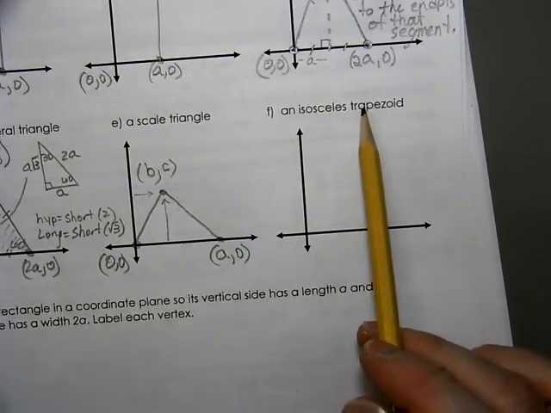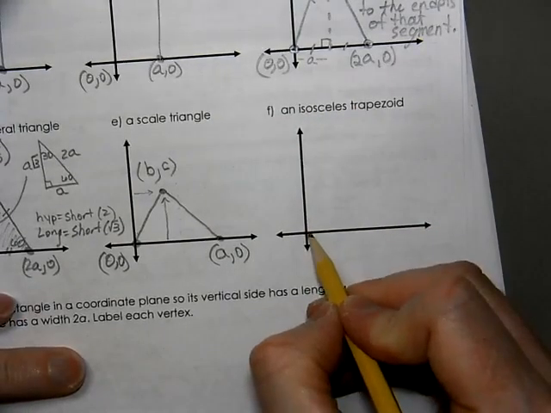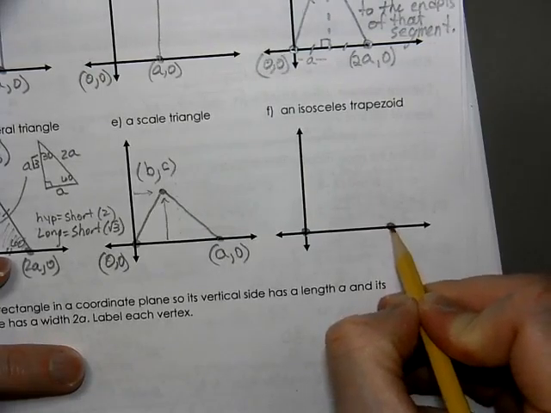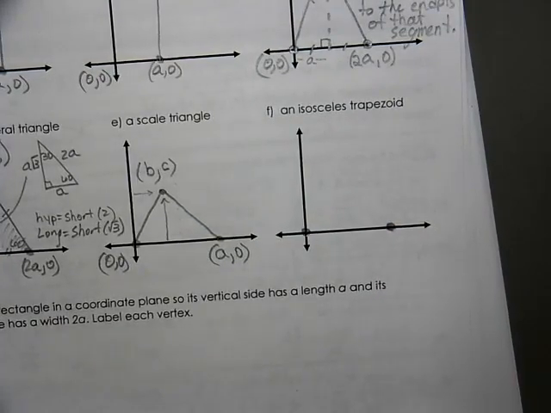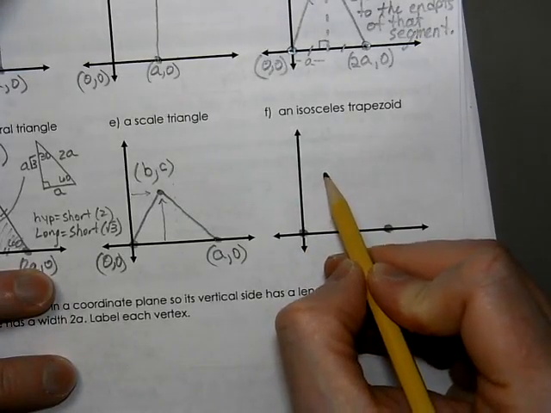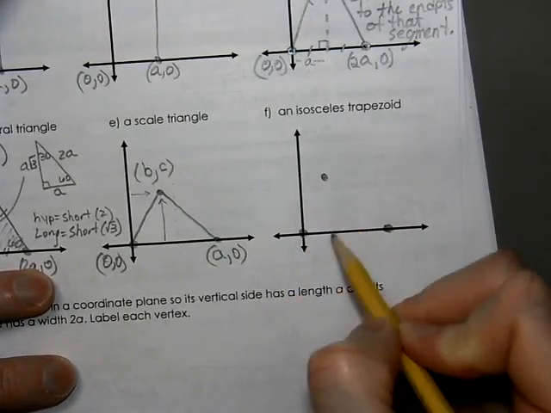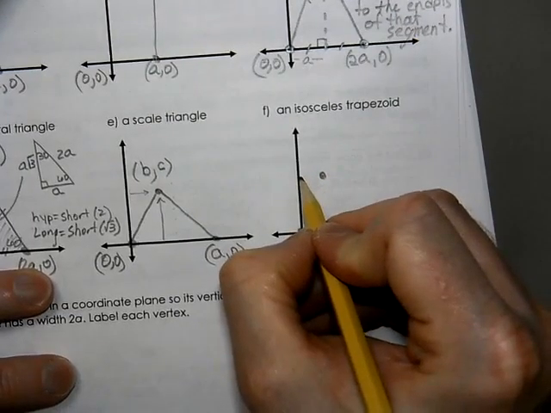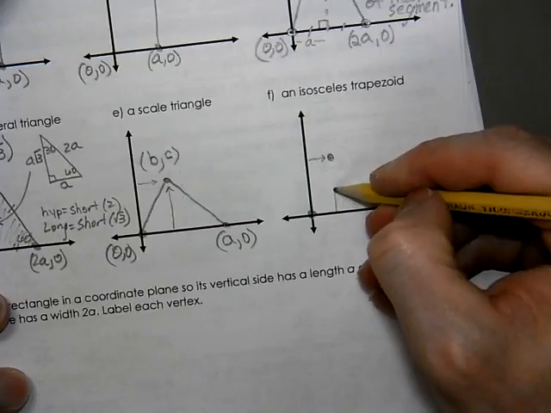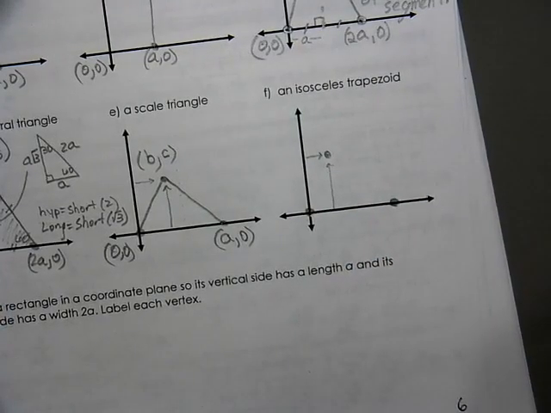An isosceles trapezoid. An isosceles trapezoid is a trapezoid with two legs that are the same length. So we'll have one parallel side. We'll pick another point. Again, this distance over here can be any amount. This distance up can be any amount.